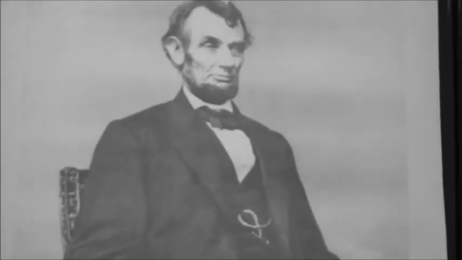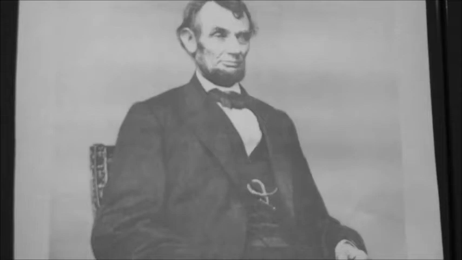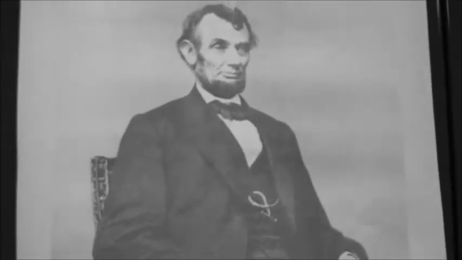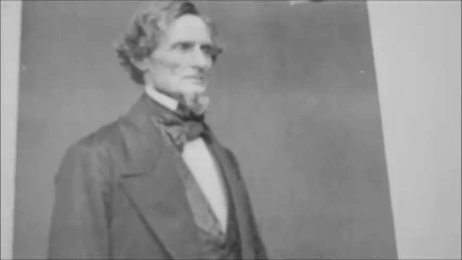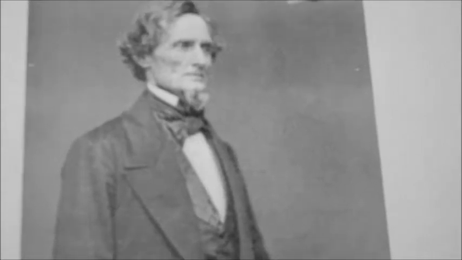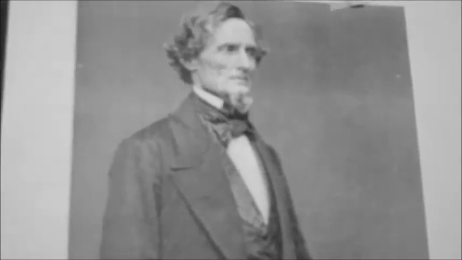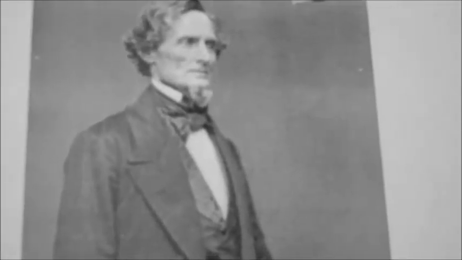After the South gained the fort, Lincoln responded by gathering 75,000 soldiers to defend the federal Union property. Jefferson Davis is also very important because he was the president of the Confederacy. Davis and the governor of South Carolina decided to attack Fort Sumter, and they ultimately started the American Civil War. Jefferson Davis also found a lot of confidence from winning the battle.